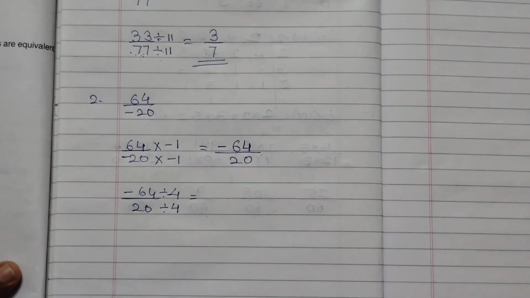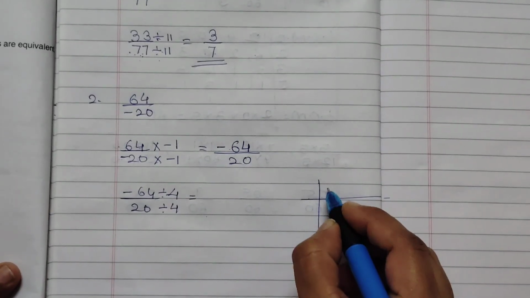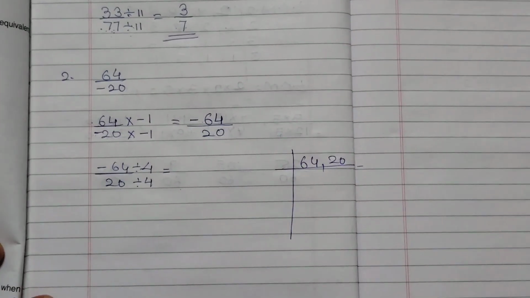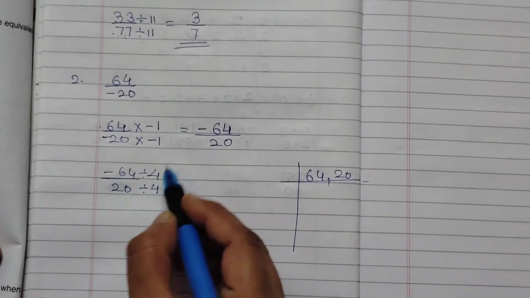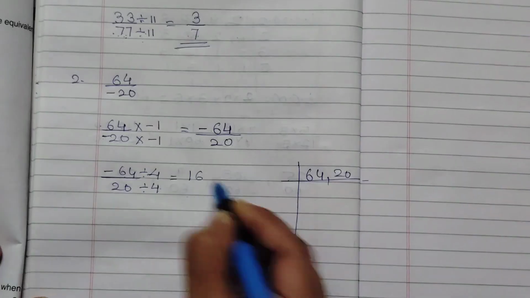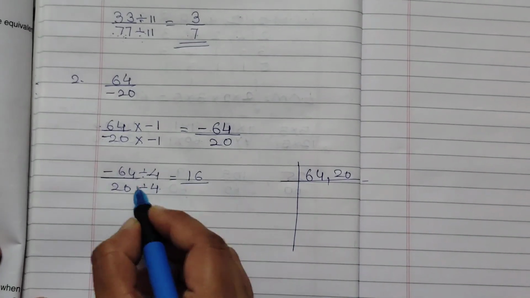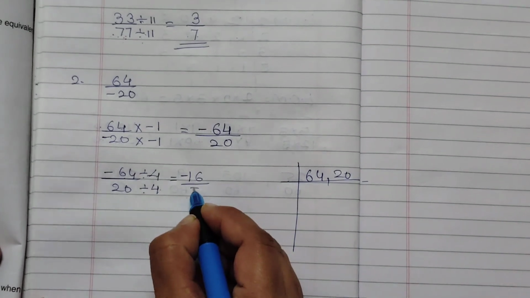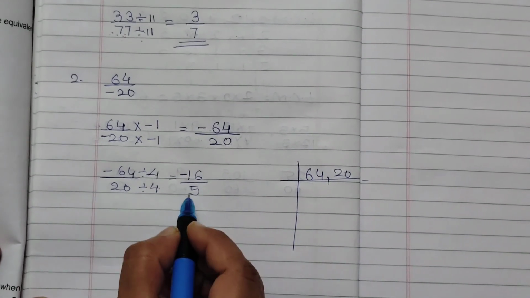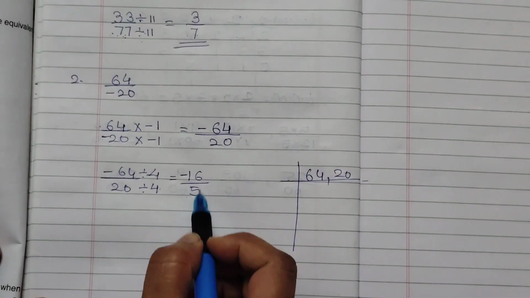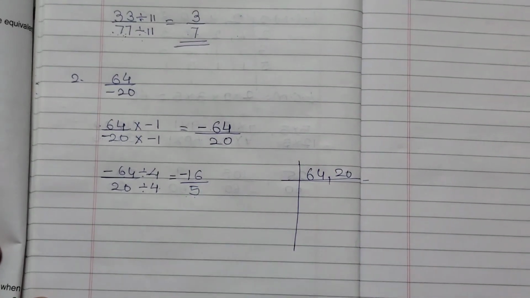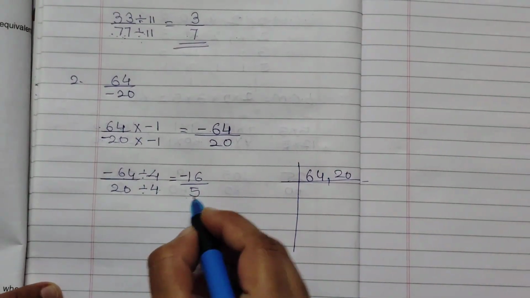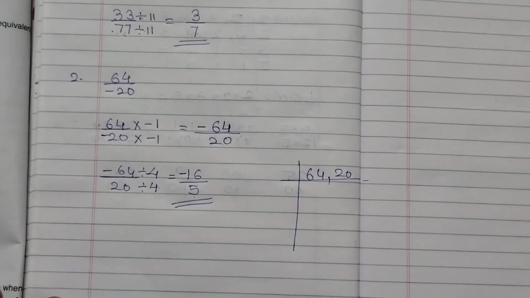If you don't know which table they are going in, you can do this prime factor method. 64 and 20 both go in 4 table. So 4 how much are 64? 4 sixteens are 64, and minus plus minus. Here 4 how much are 20? 4 fives are 20, plus. So further I cannot reduce, because 16 and 5 don't go in the same table. The highest common factor is 1 over here. So this is the answer, minus 16 upon 5.